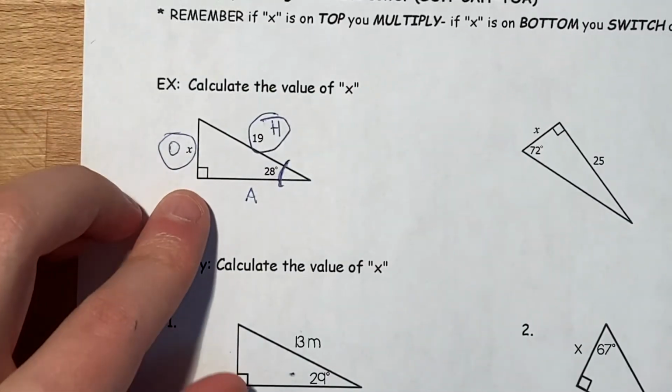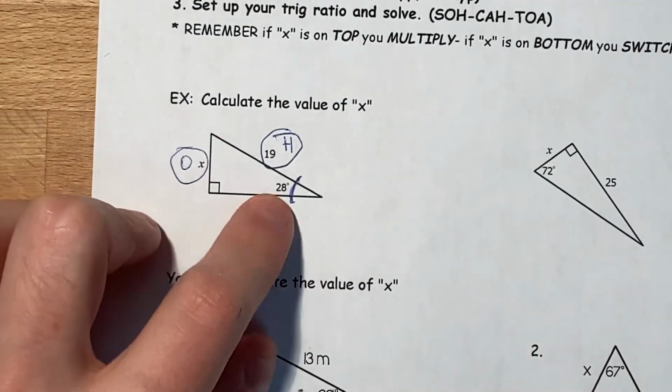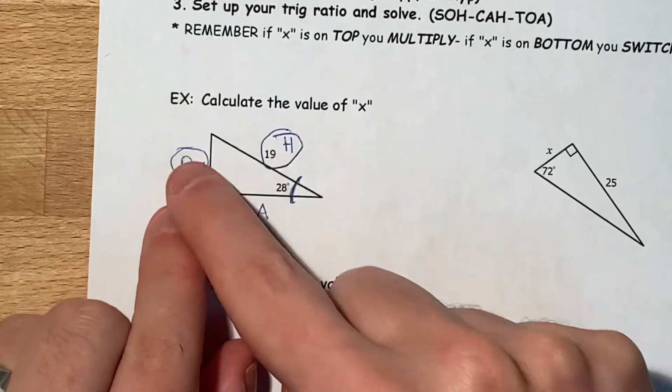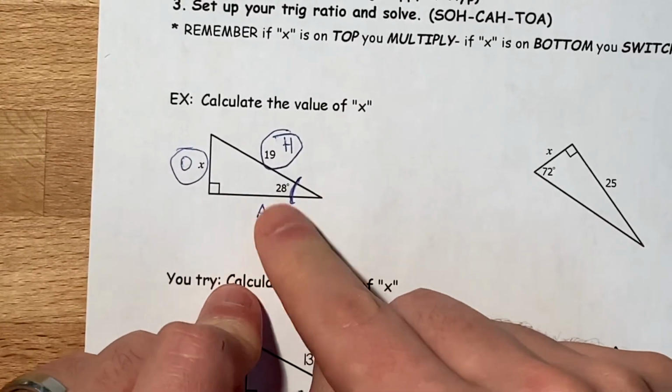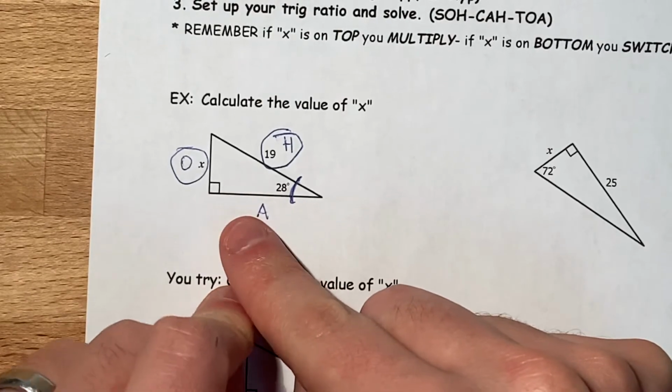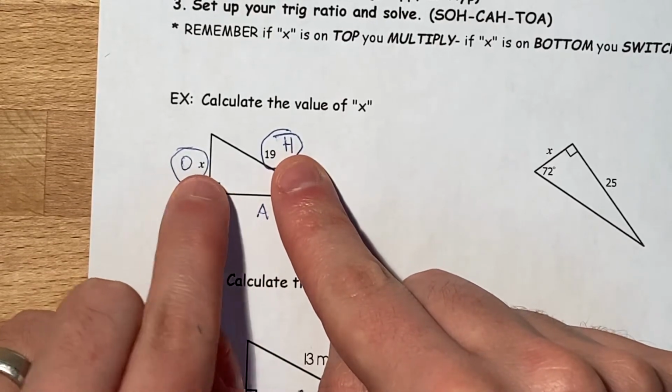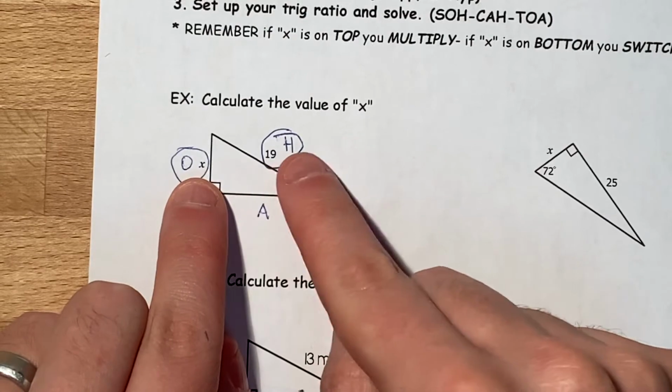So going back over to this, I tend to circle them if it's labeled, so I know exactly what I'm doing. So I did not circle the A because there is nothing to circle it with. That's what I did. X was opposite, 19 is hypotenuse.